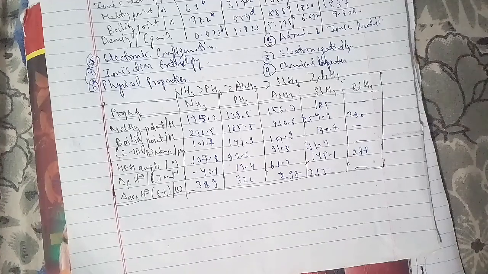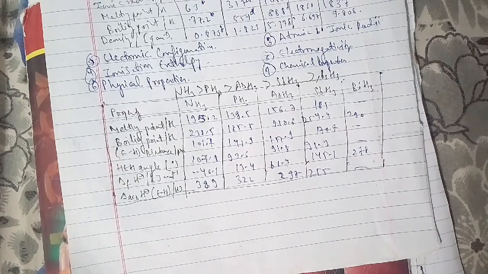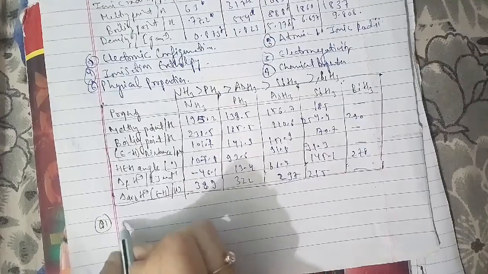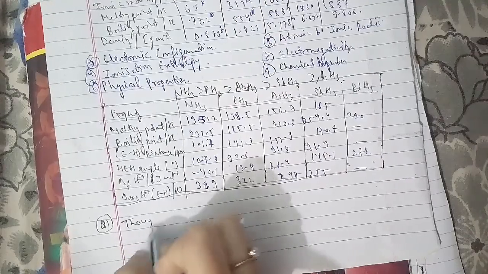Nitrogen with n equal to 2 has s and p orbitals only. It does not have d orbitals to expand its covalence beyond 4. That is why it does not form pentahalides.